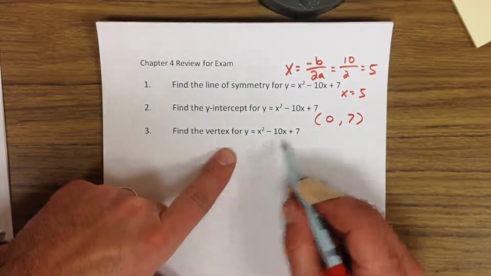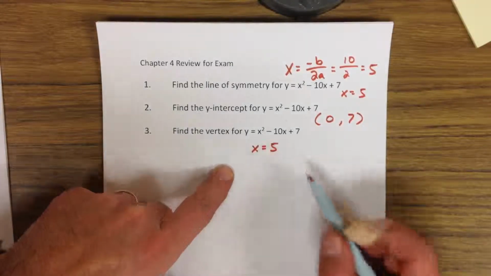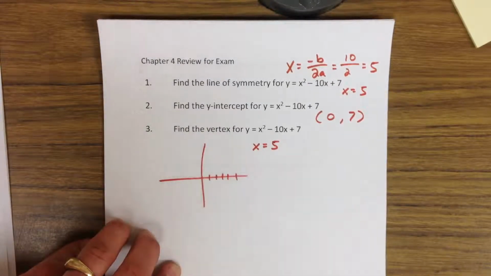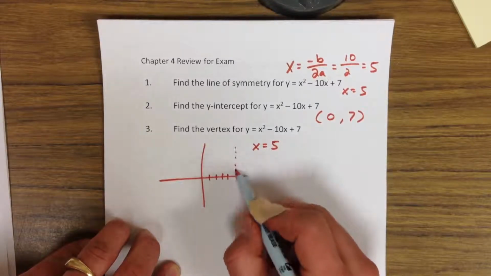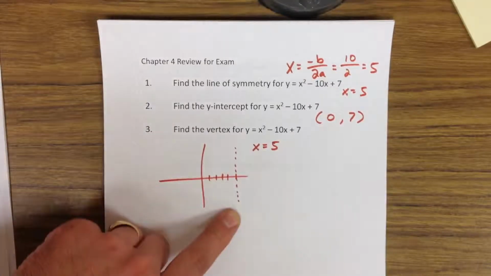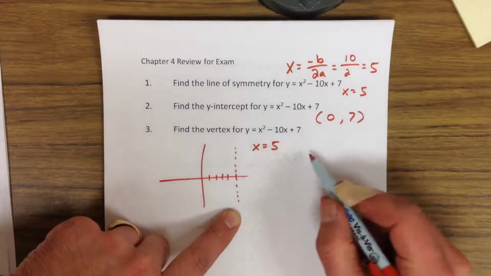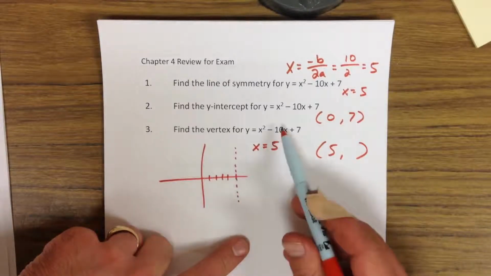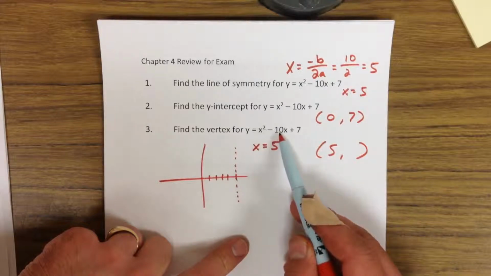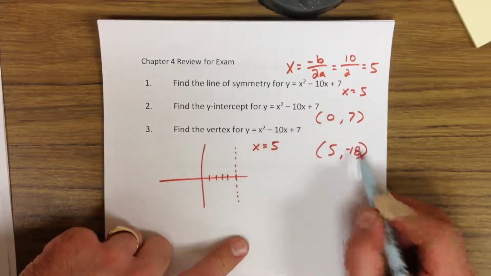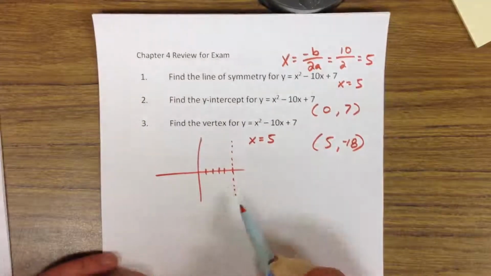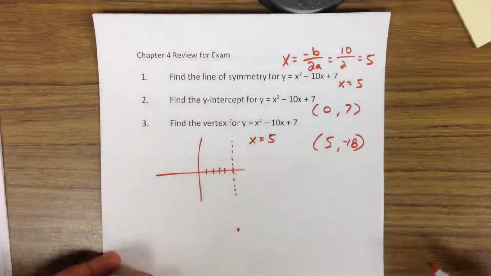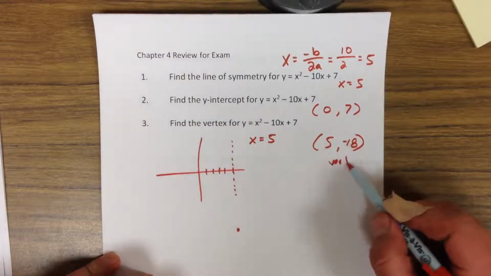And for the vertex, you need to take the line of symmetry. Okay, so if we were going to sketch the graph of this real quick, 1, 2, 3, 4, 5, we know this thing is symmetrical at x equals 5. Now, I need to go plug x back in to find my y value of my vertex. And when I plug that in, I get 25 minus 50 plus 7 is negative 18. So it looks like this vertex is way down there. Okay, so it's off most of our graphs, but that is our vertex.